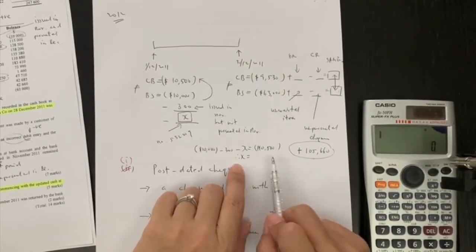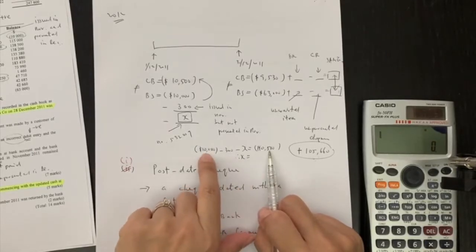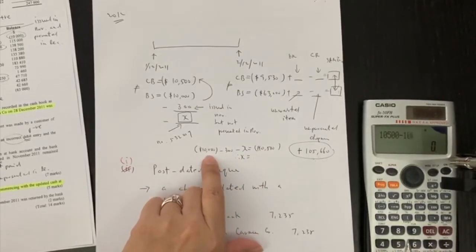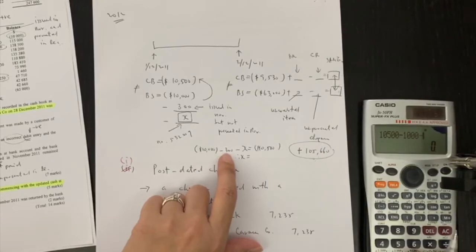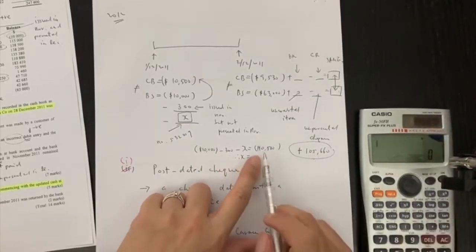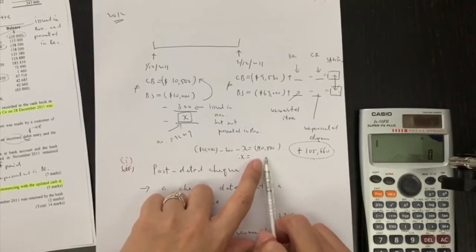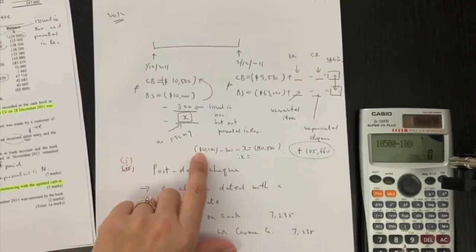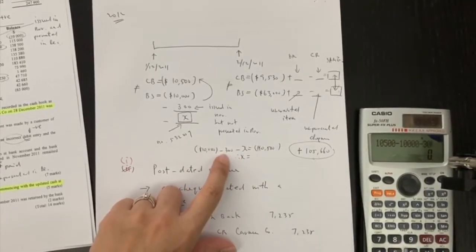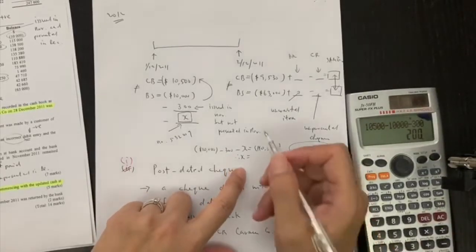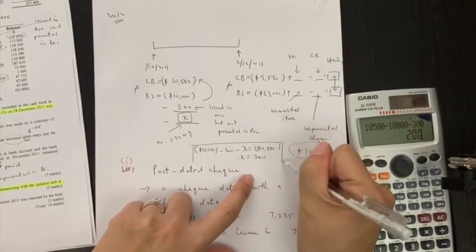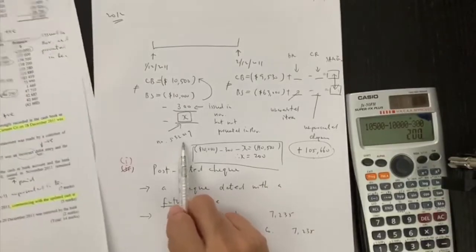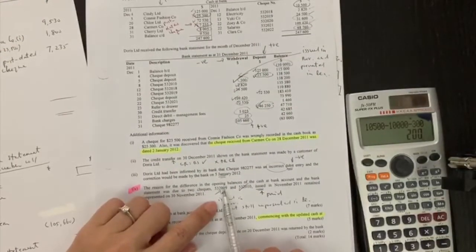Now be careful, this is a negative one. So I move this to the left hand side, so this becomes positive. Sorry, let me do it again. This is negative. I move X to the right hand side, it becomes positive, and this is positive. So 10,500 minus 10,000, and minus 300. So X is 200. Okay, this is very difficult. So if I work it out this way, the unpresented check for this number here should be 200.